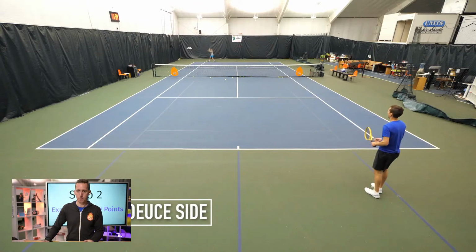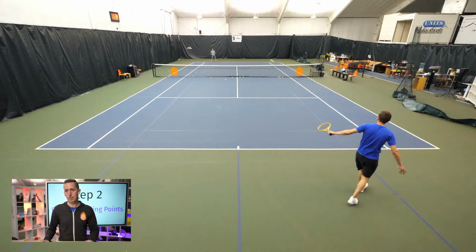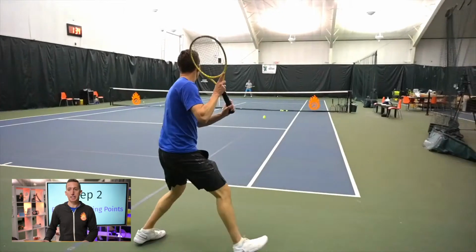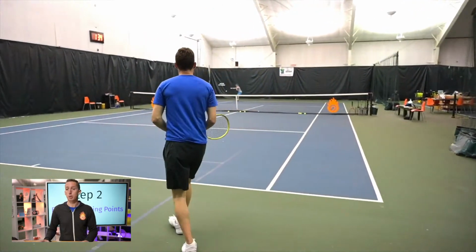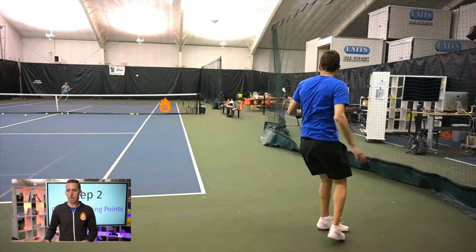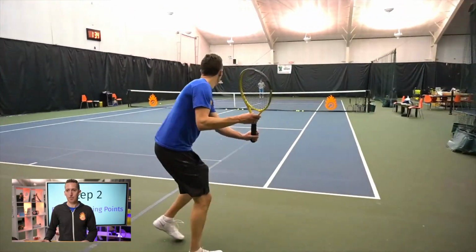I'm swinging. And now actually Scott on the other side, he's doing the attacking. And I'm just placing the ball back. That's a good ball, Scott. Good get.